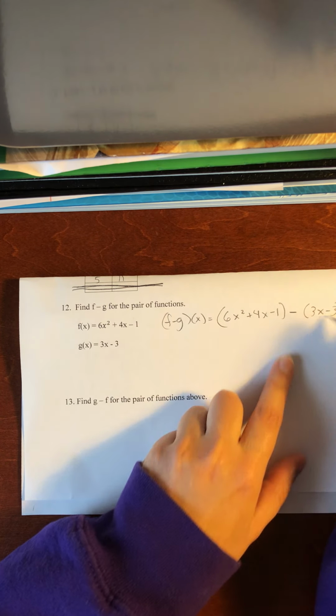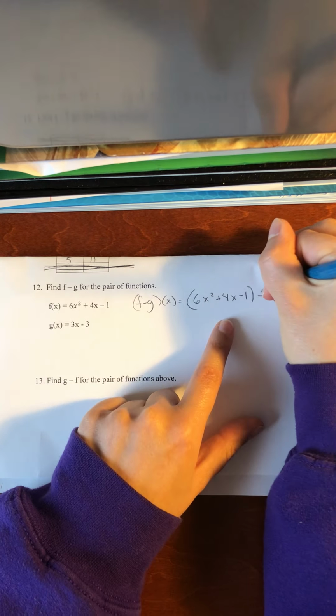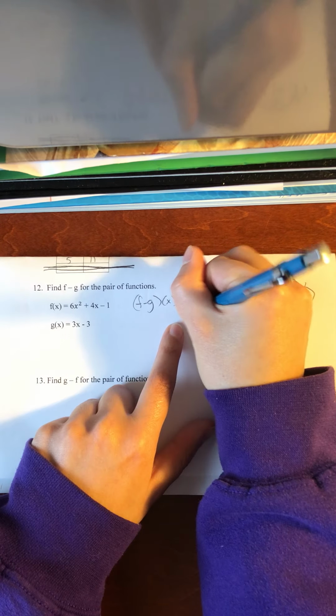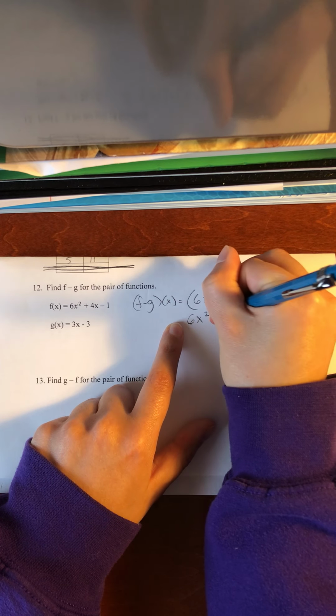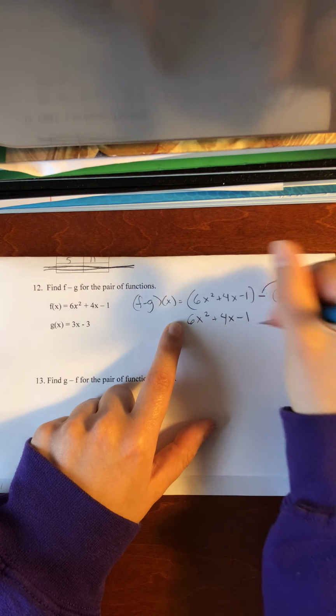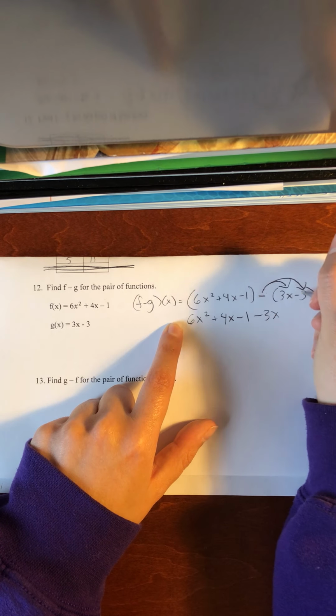It's really important that you put this in parentheses so you know that the negative distributes to both of these things. Okay, so now it becomes 6x squared plus 4x minus 1 minus 3x plus 3.